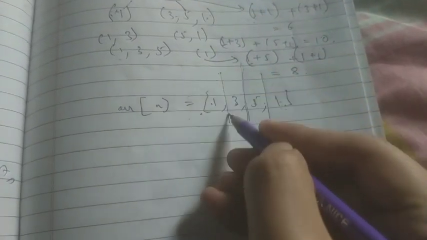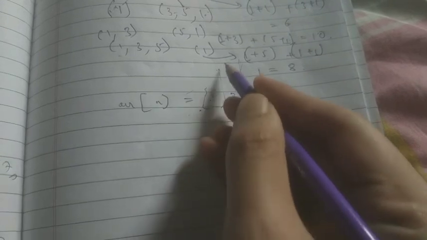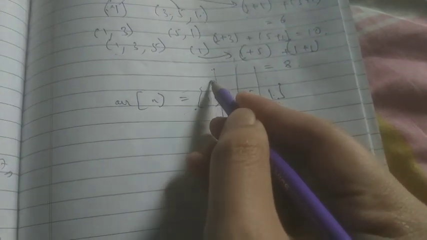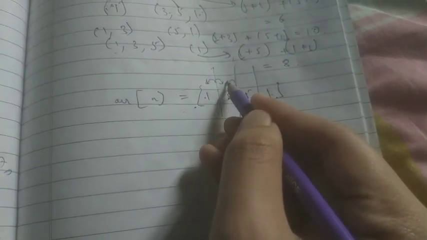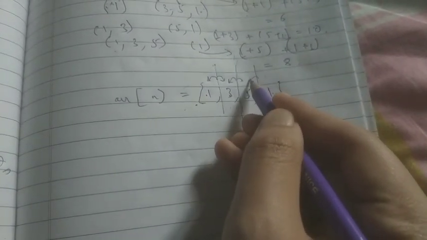If I put a partition over here, I can take the element which comes just before the partition and just after it. If I put a partition over here, just before that, just after it, right? So this is the basic logic behind the code, what I am going to explain.